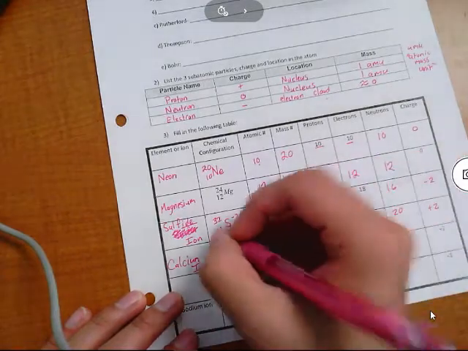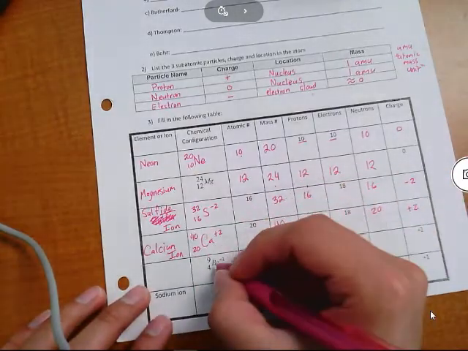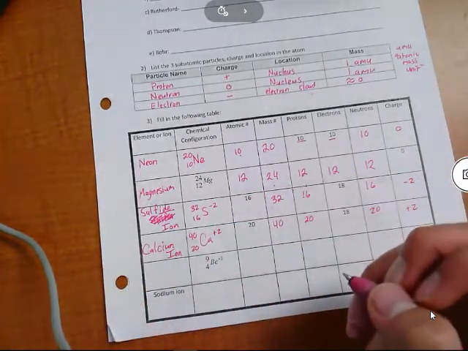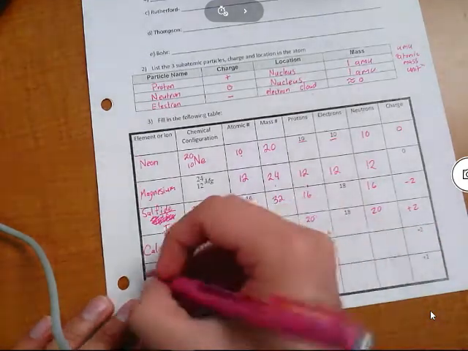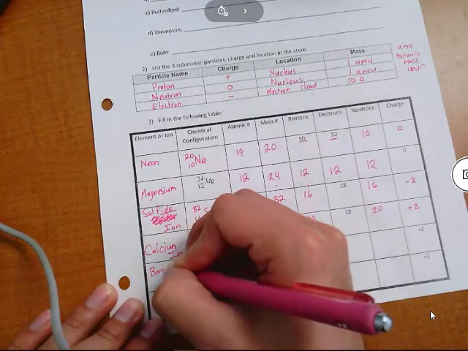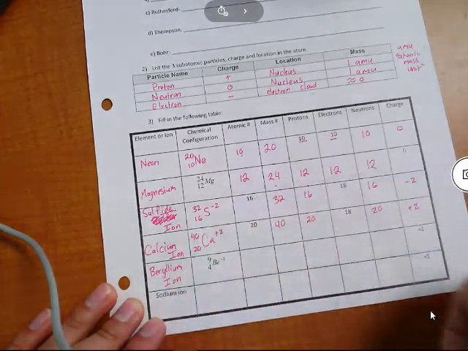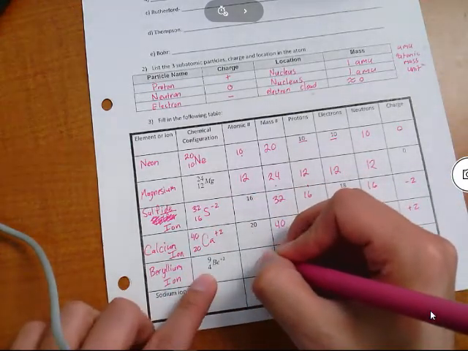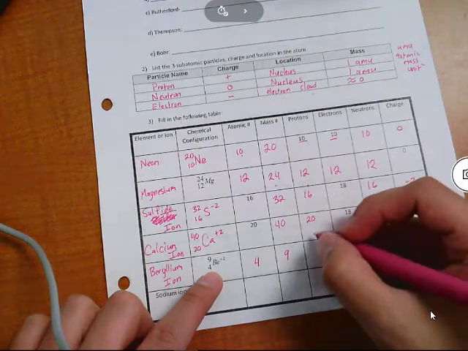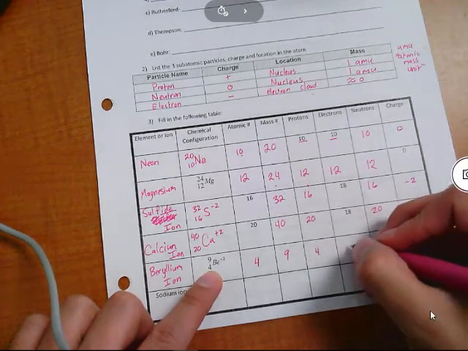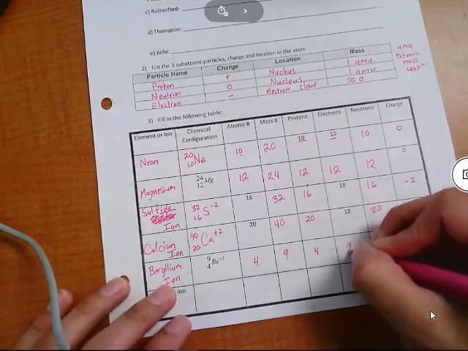Atomic number here, and mass number. There we go. Keep it going. This has a charge, so it will have the word ion in it. It is positive though, so I'm just going to write the name. Beryllium ion. Atomic number right here, 4. Mass number up there, 9. Protons 4. Electrons. Since it has a +2 charge, I have more protons, less electrons, so 2 electrons.